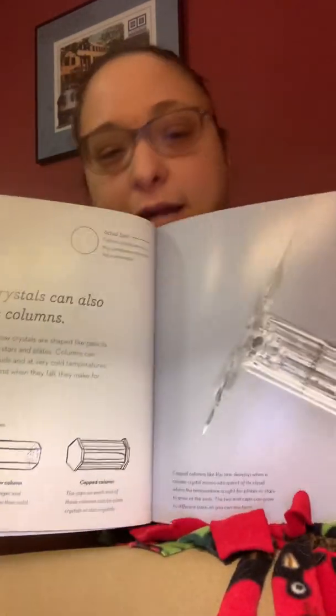Snow crystals can be columns. Imagine a can here. Column-shaped snow crystals are shaped like pencils. They're not flat like stars and plates. Columns can form high in the clouds at very cold temperatures. They are very tiny, and when they fall, they make for slippery snow. Huh? Who would have guessed? I guess when you think about it, it's like rolling on a bunch of sticks. It must be like that icy snow that we get sometimes.